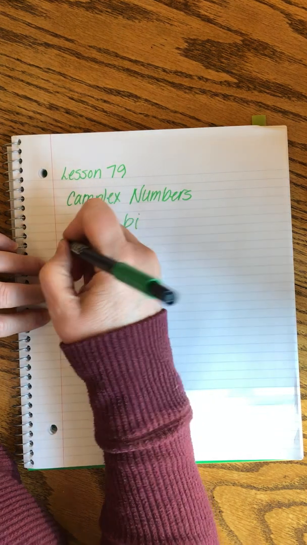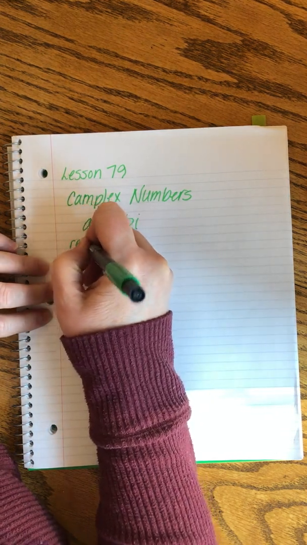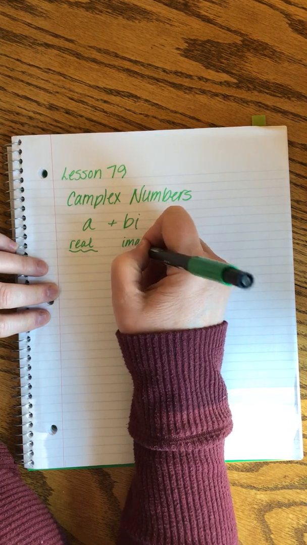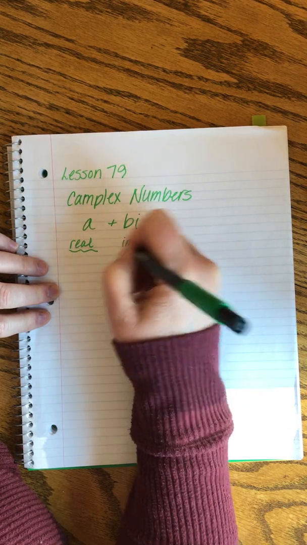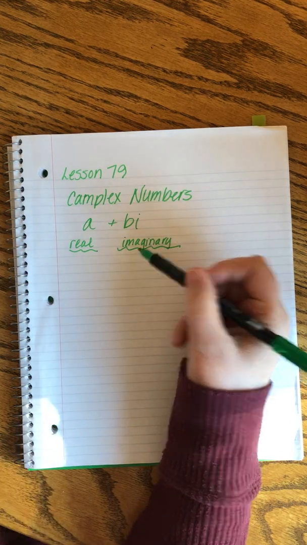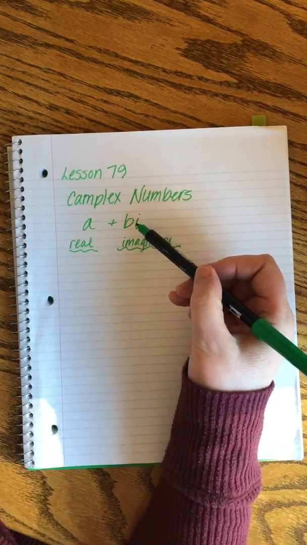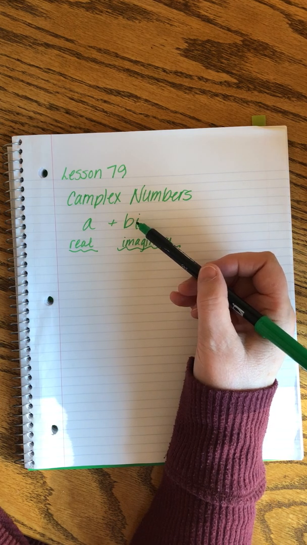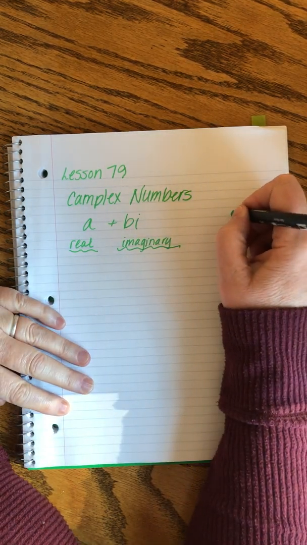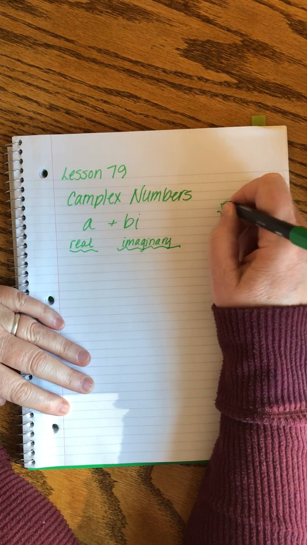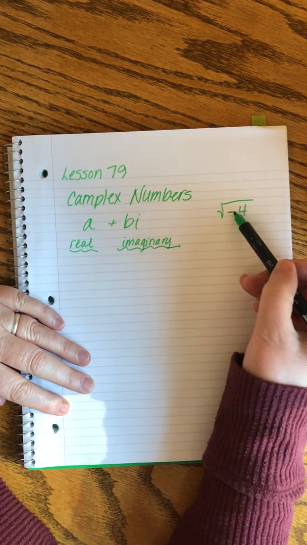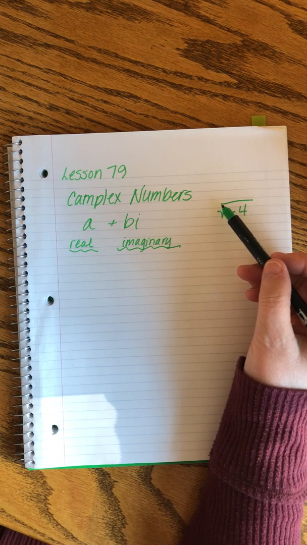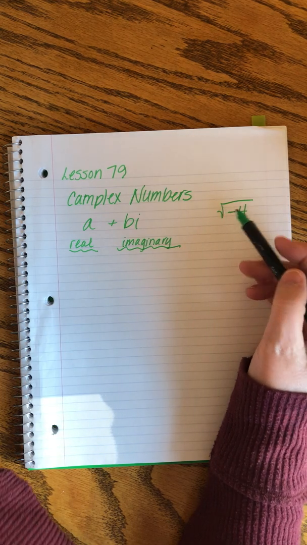A is the real number, and B is what we call the imaginary number. You can tell it's the imaginary part because it's got that little I. I is the symbol for an imaginary number, and we remember that the way they arise is when we have something like square root of minus 4. We have a minus inside of an even numbered root. That's what makes a complex number happen.